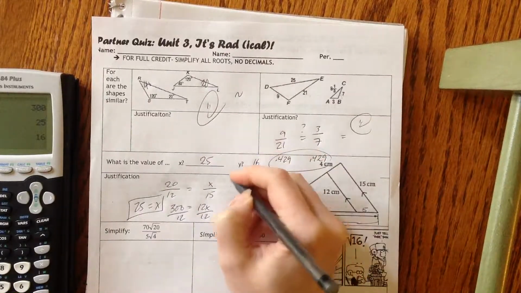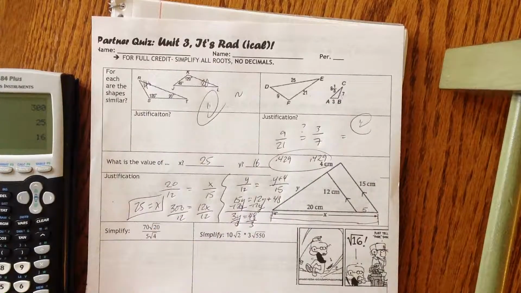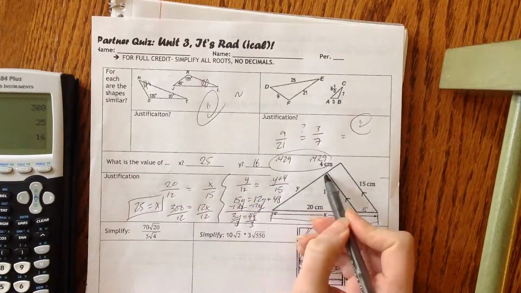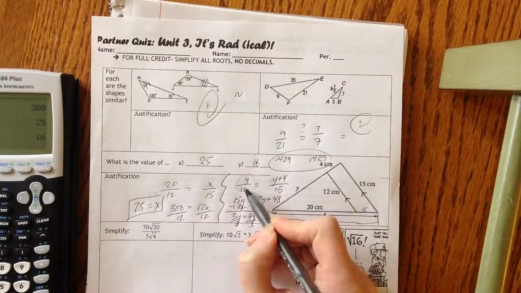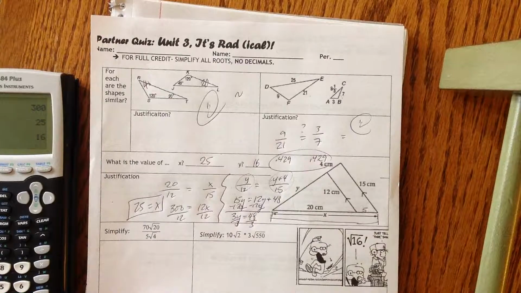Okay, so again, this first side is set up here. There's lots of different ways to set it up, but this is just one example. This side, what could be confusing is that we have the y for the small one. Here's the small triangle, y plus 4. So it seems weird that there's a y on each side, but it works out.